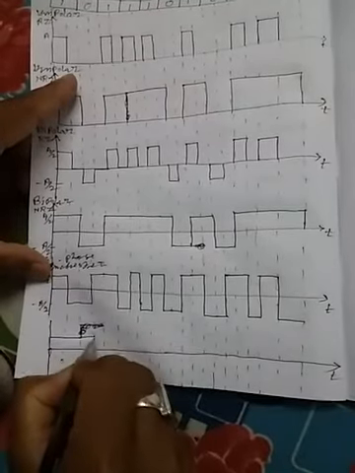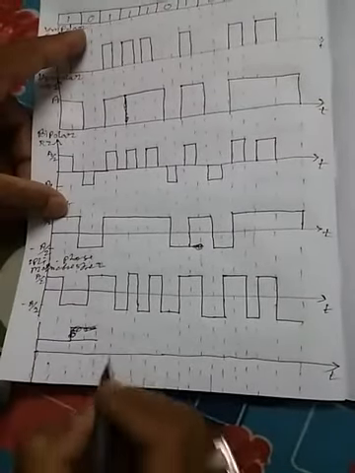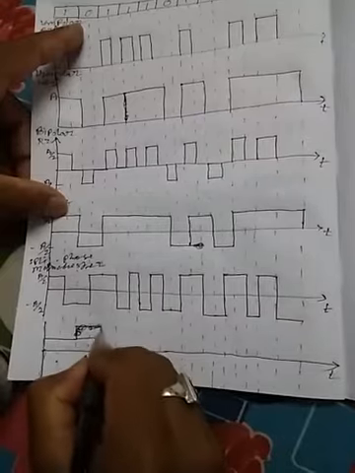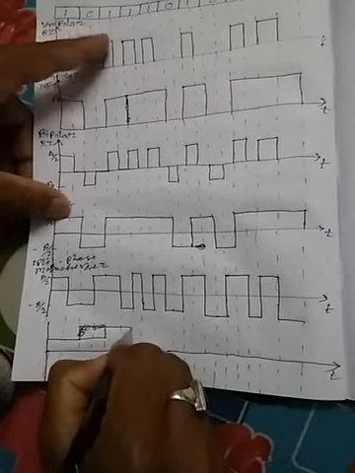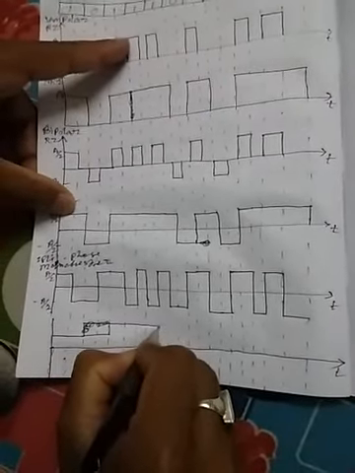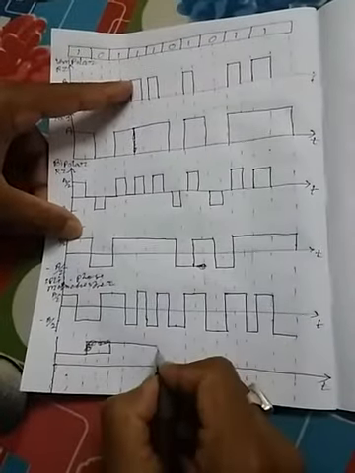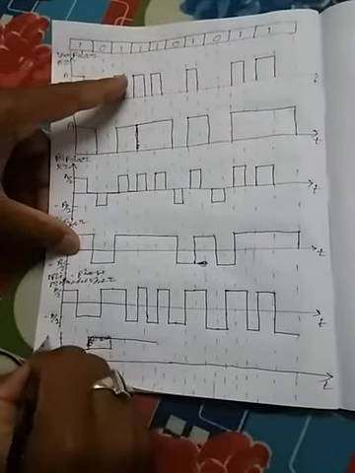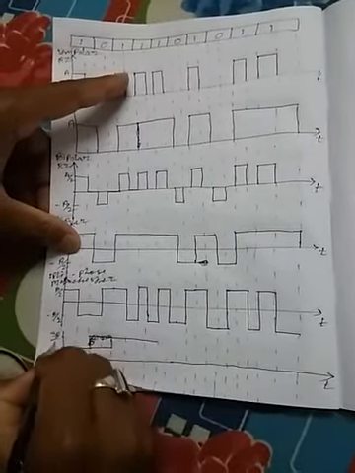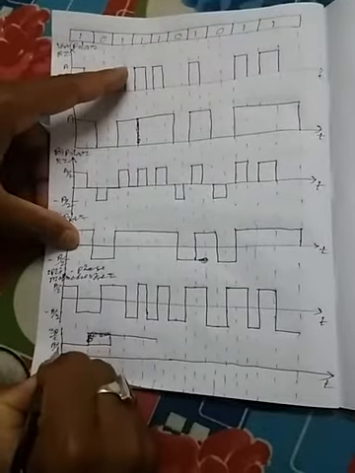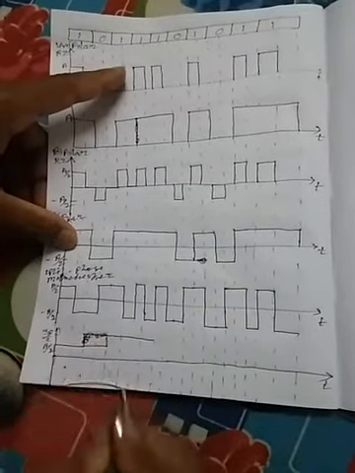This continues up to here because 1 0. Now the bits are 1 1, so it will continue up to here, this portion. Okay, this is 3A by 2, and this is A by 2, right?